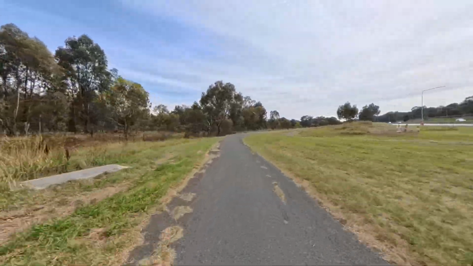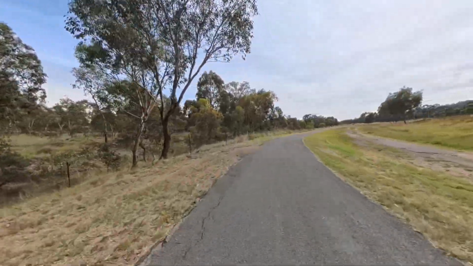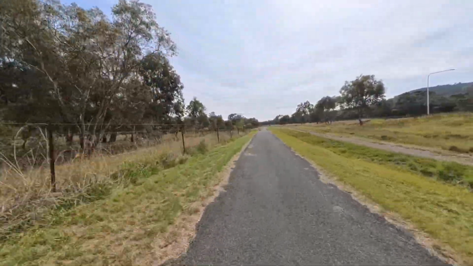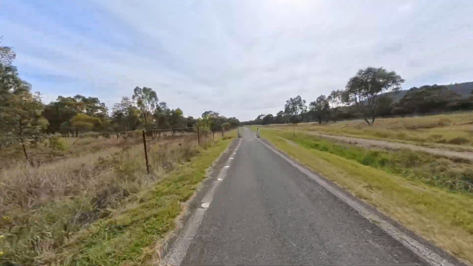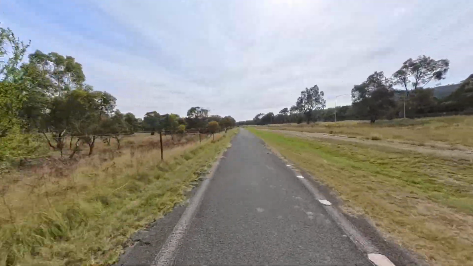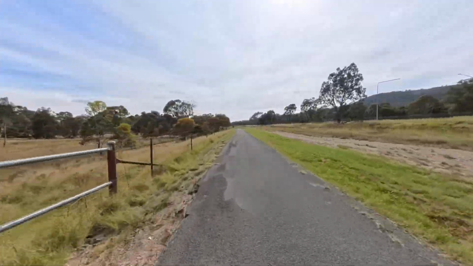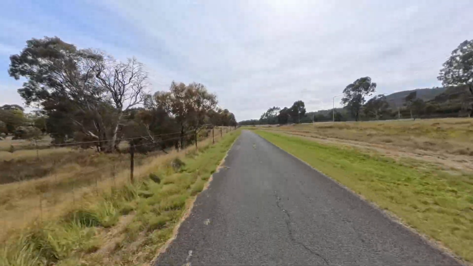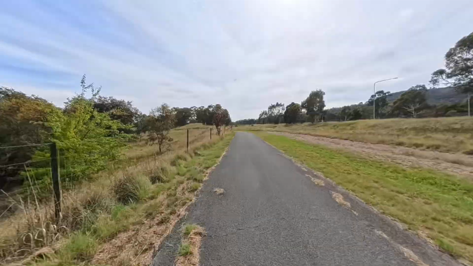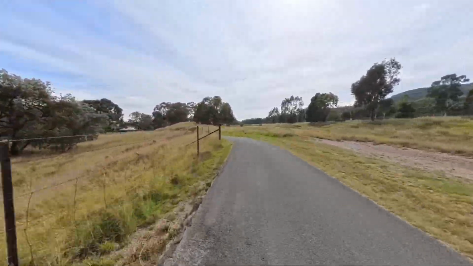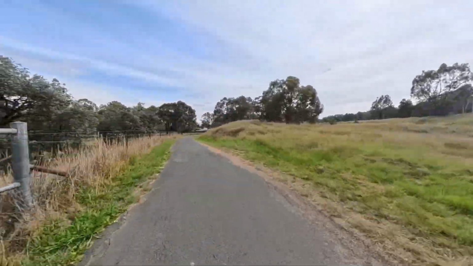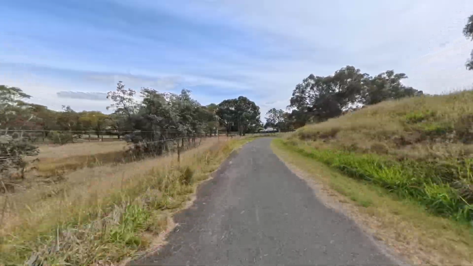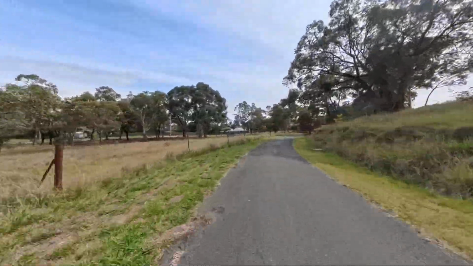Okay, that's the first left-right wiggle. And a set of bollards for no good reason that I can see. The second left-right wiggle, and we'll see the housing estate approaching from the left.